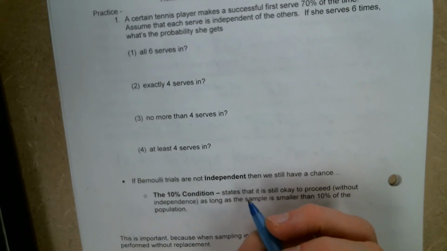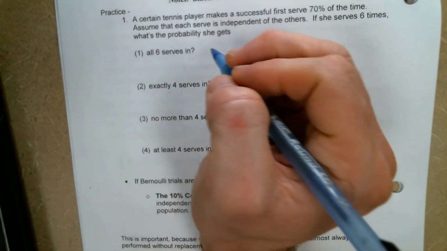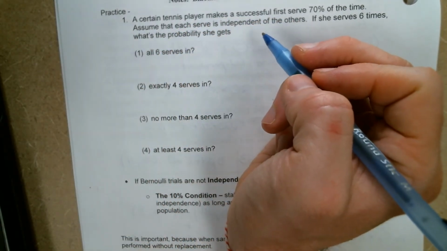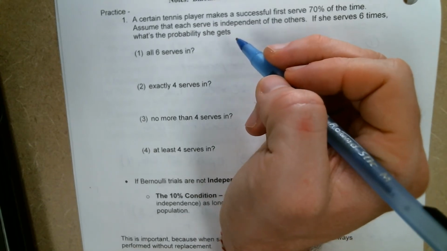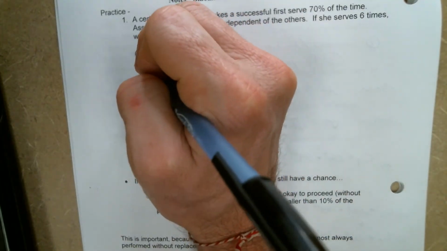All right, so a certain tennis player makes a successful first serve 70% of the time. Assume that each serve is independent of the others. If she serves 6 times, what's the probability she gets all 6 serves in? This one we wouldn't even actually need to use the formula on because there's only one way to get all 6 serves in. So it's basically just 0.7 to the 6th power, but we'll do it anyways.